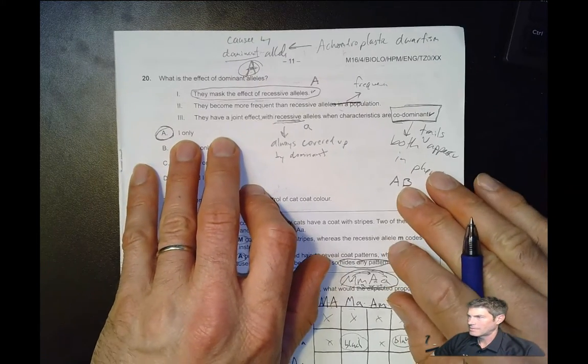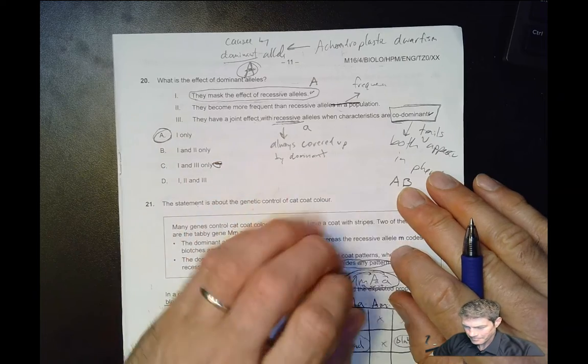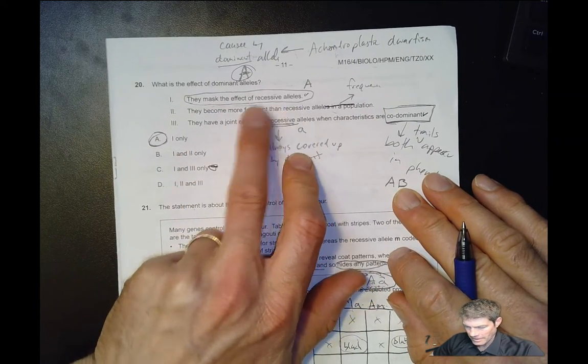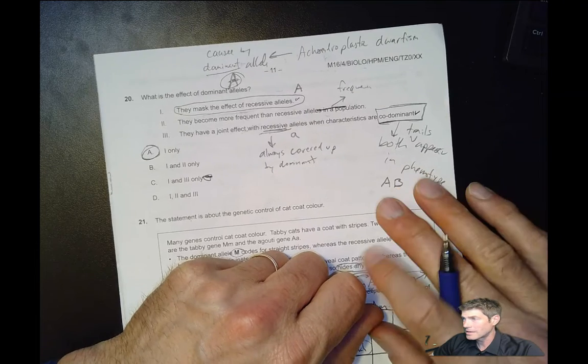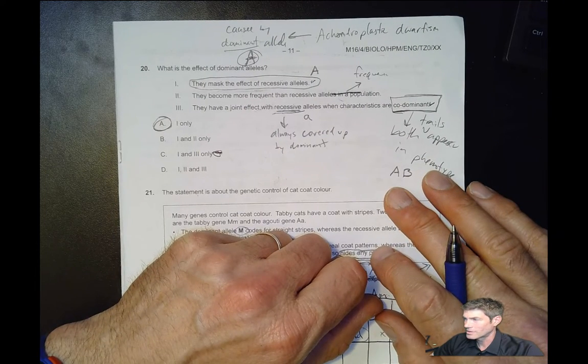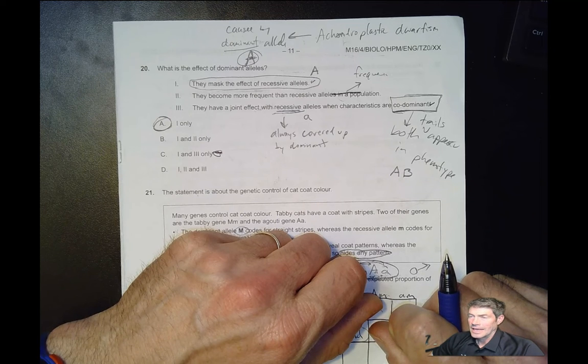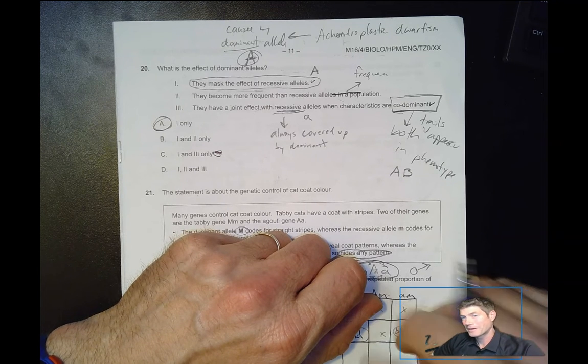So remember, a dominant allele can mask the effect of the recessive. If you have any dominant allele, you're going to see it. It can't hide. But recessive alleles can hide and then pop back up later.